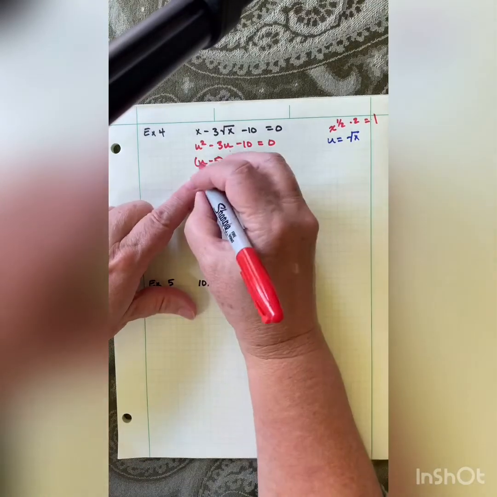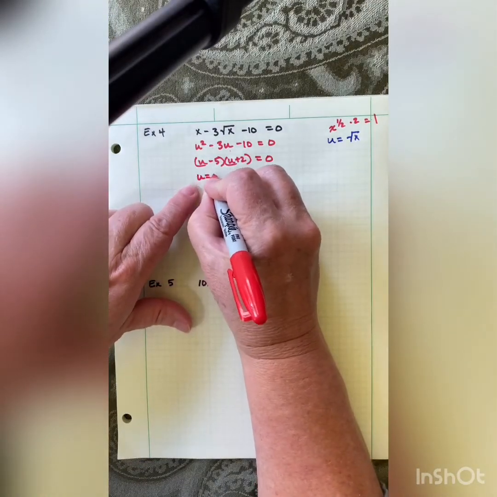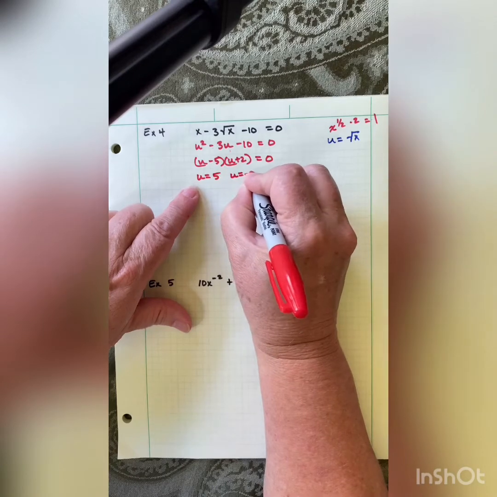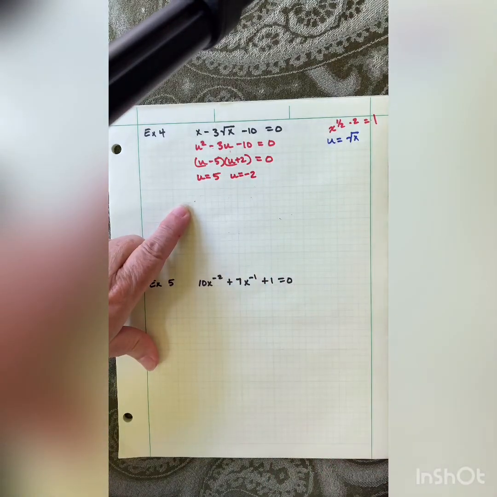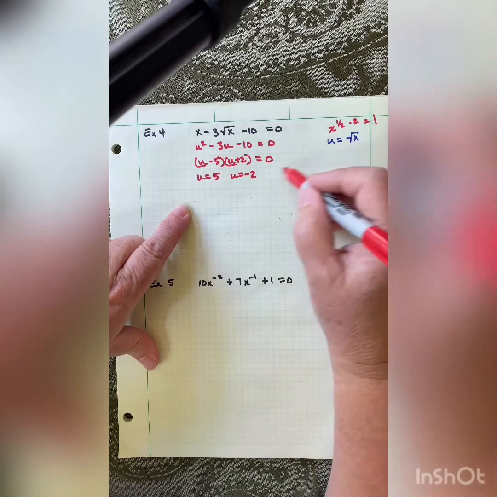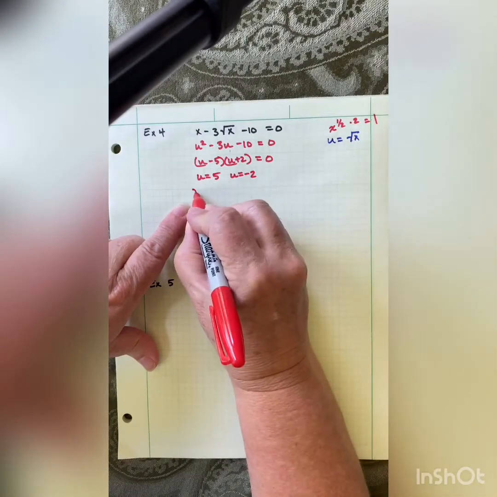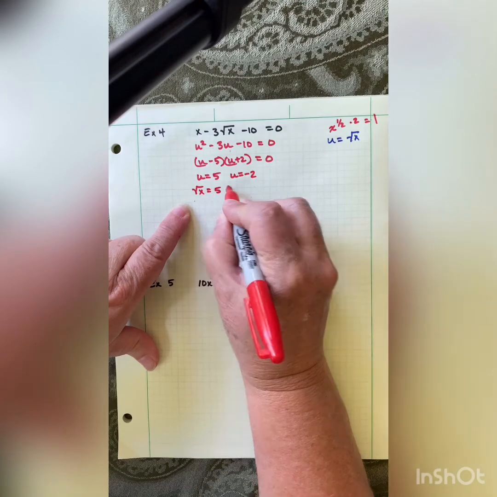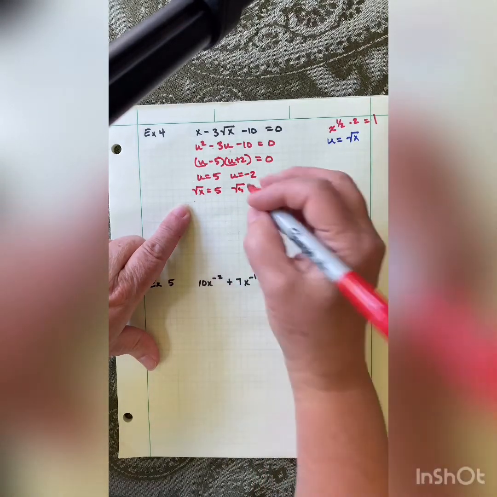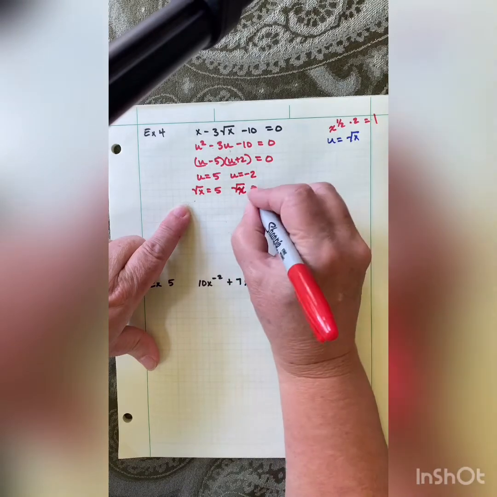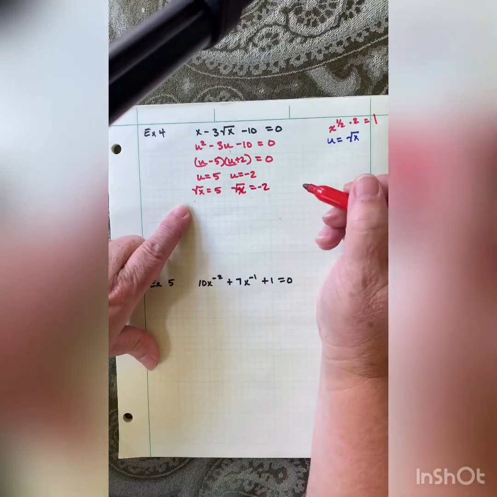Solve for u with the zero factor property: u equals 5, u equals -2. All right, now we're substituting this one back in. So the square root of x equals 5, and the square root of x equals -2.